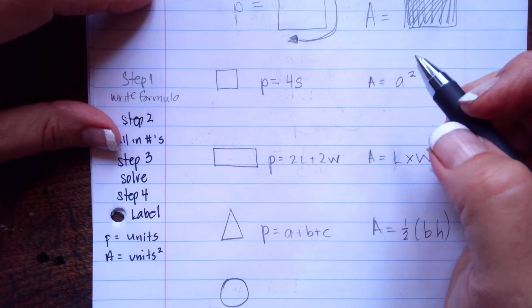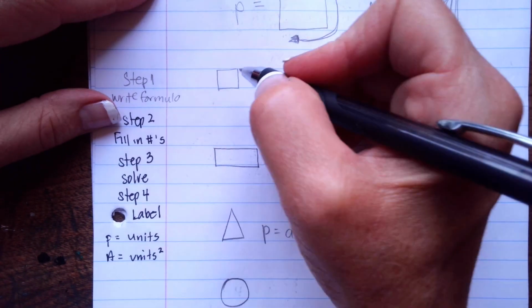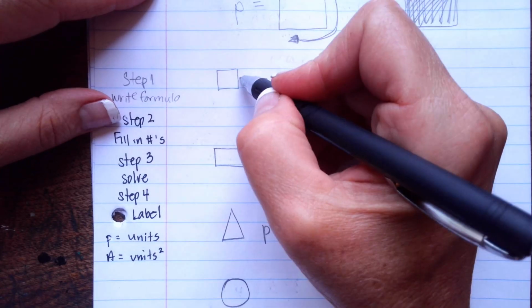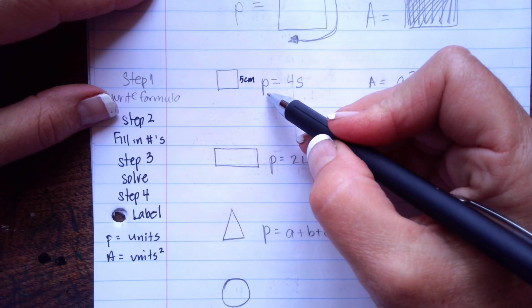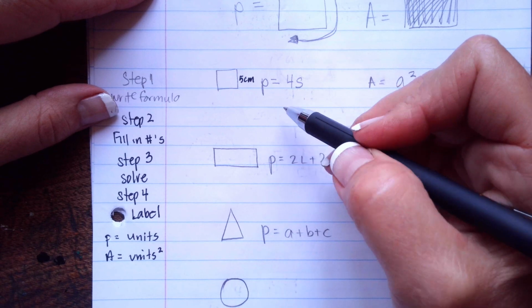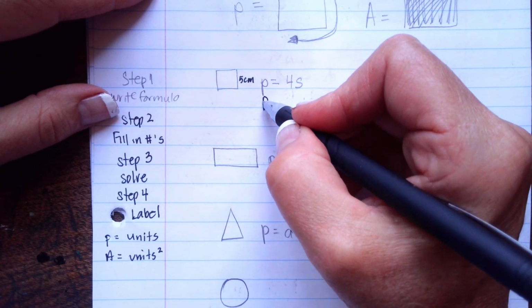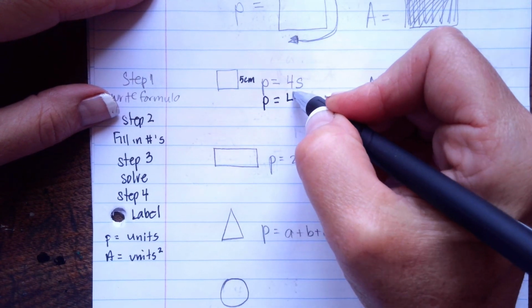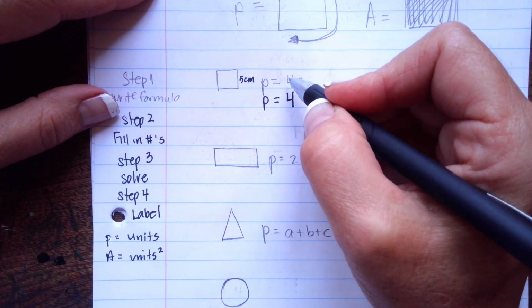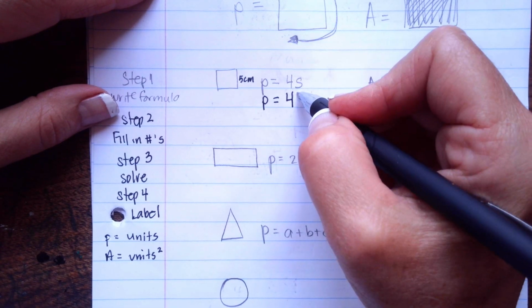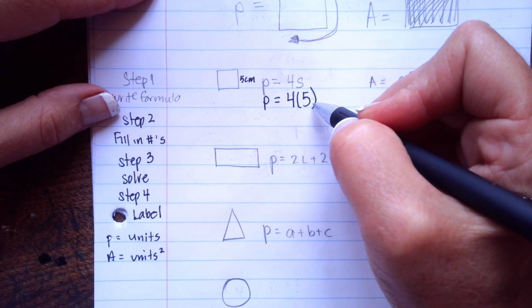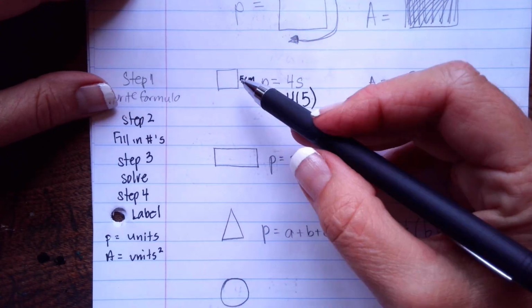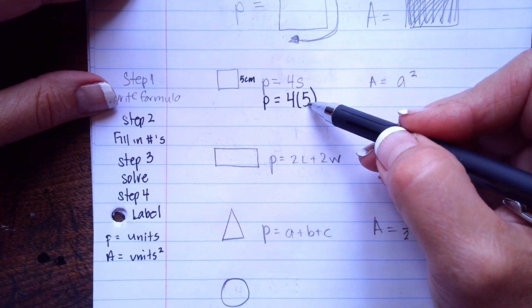Okay, so let's say that our square is 5 centimeters. We already wrote our formula, that's step 1. Step 2 is to fill in the formula. So the side, that's what S is, times 5. So it's 4 times 5. If this was 6, it would be 4 times 6.